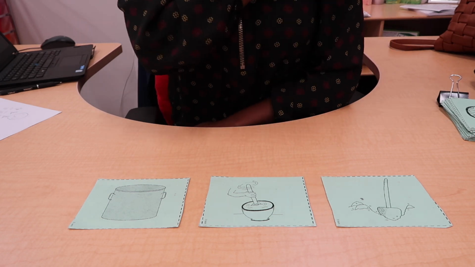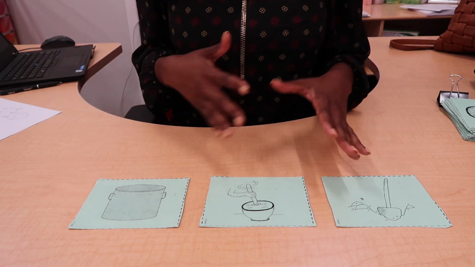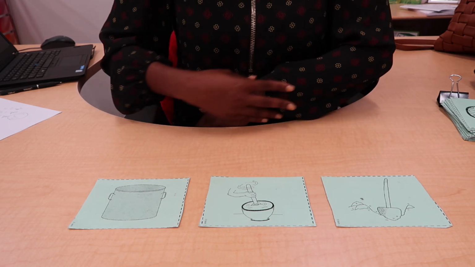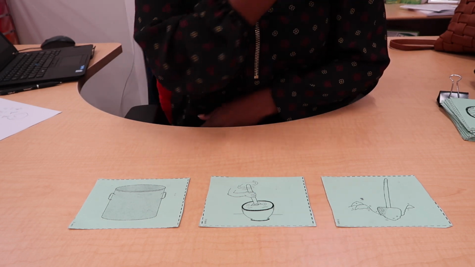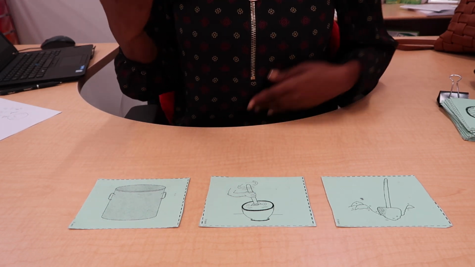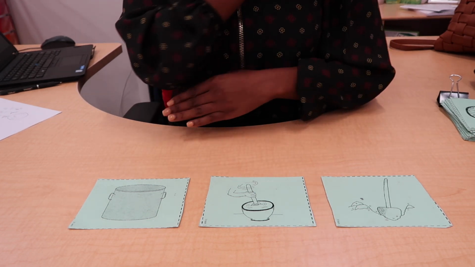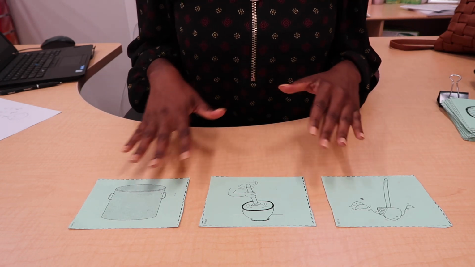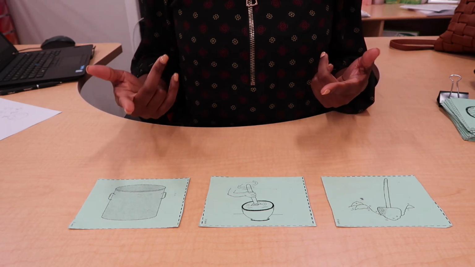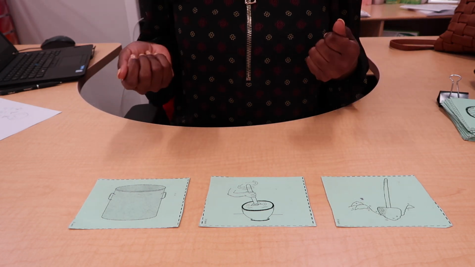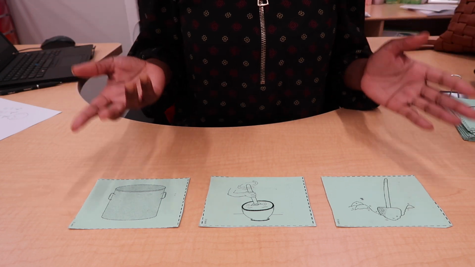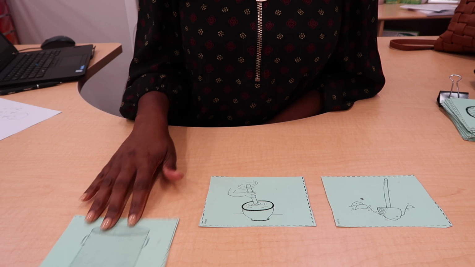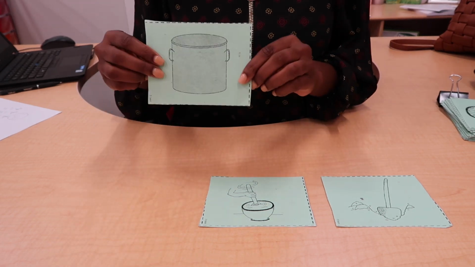And so now they're listening, and now they're looking at the pictures to see, what am I trying to say? Odd, odd. What word am I trying to say? If I put all those sounds together, what word am I trying to say? And so this allows the students to see a visual and try to connect the visual with the sounds, or the sounds to the visual. And so they will say pot, and then they will look at the picture. Pot. Yes, this is a pot.